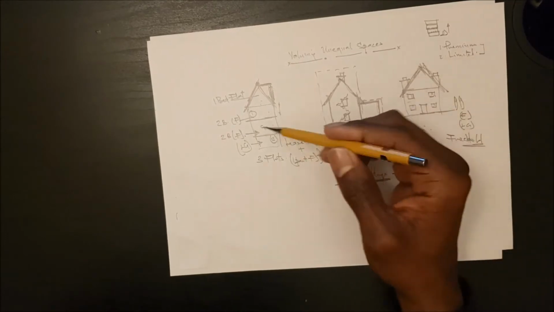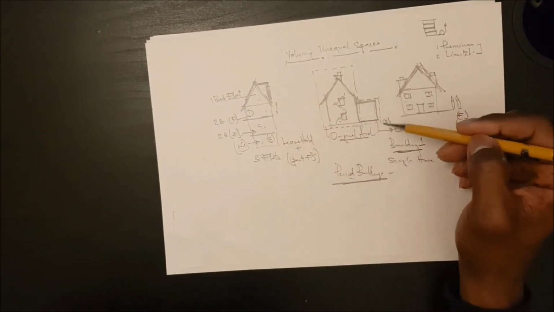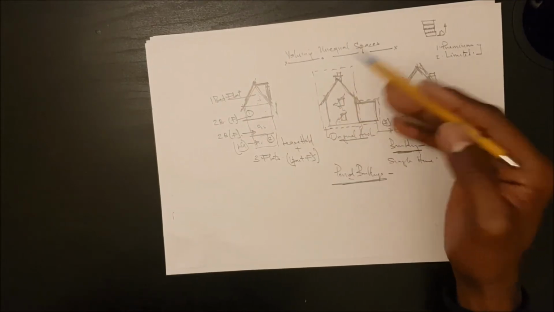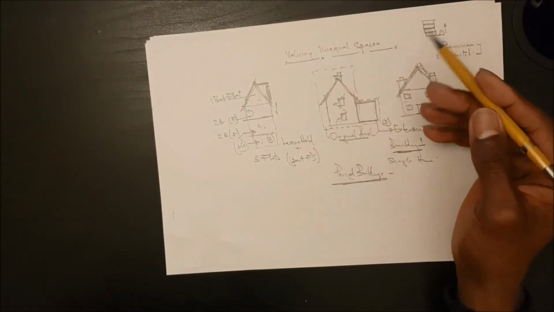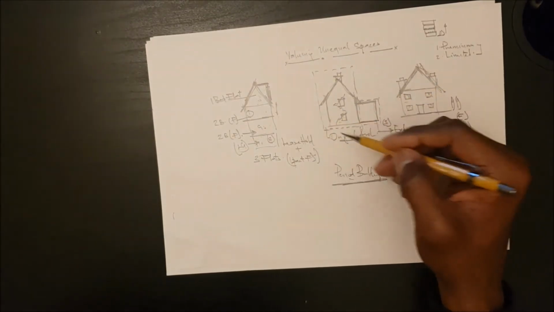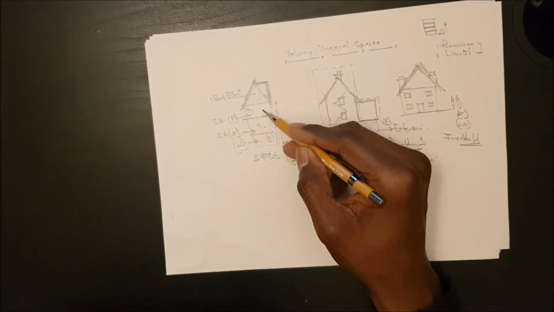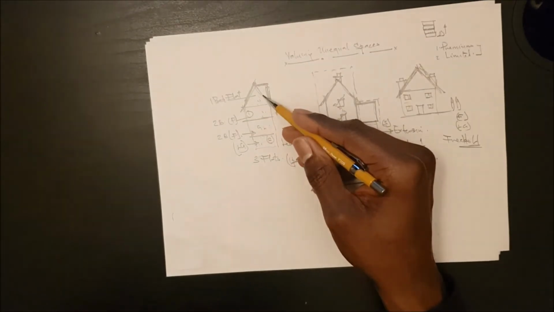However, if you're buying one of these properties, or if you're buying an entire property that has had an extension, a renovation, a conversion, it's important to keep in mind that the value of the prime spaces cannot be the same as the value of the non-prime or limited use spaces, lower ground and loft.